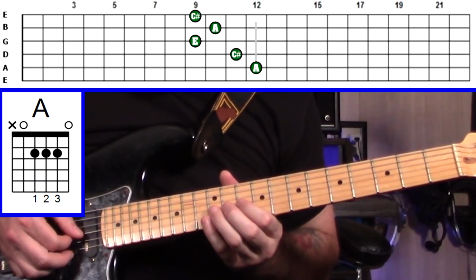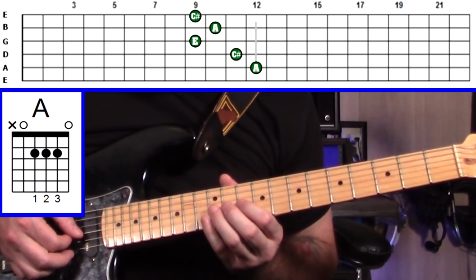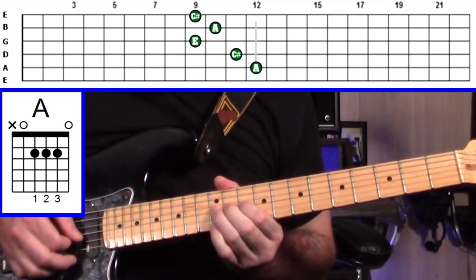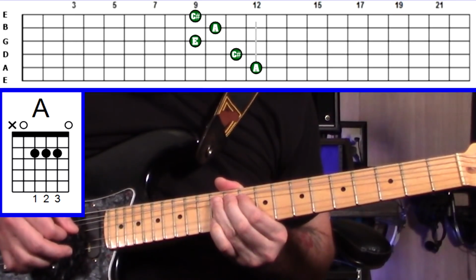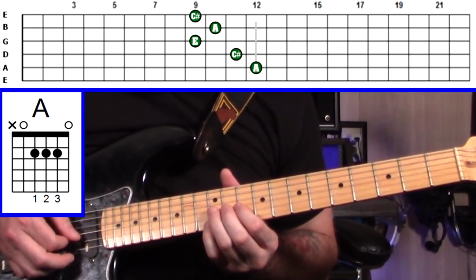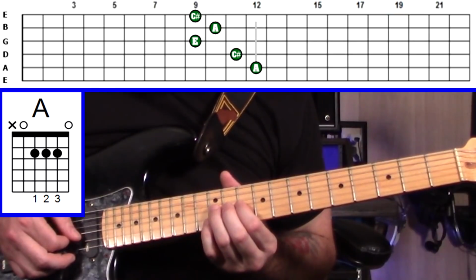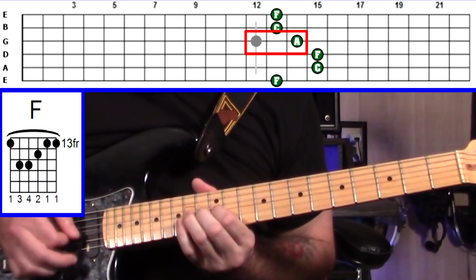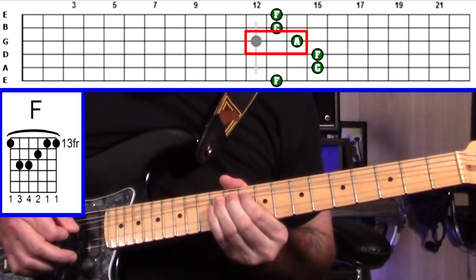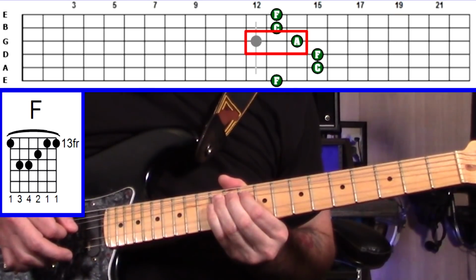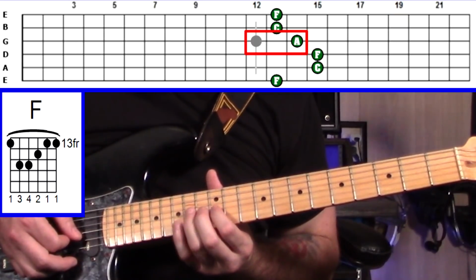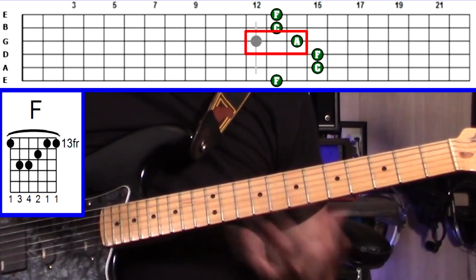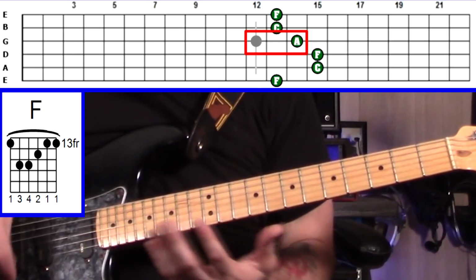And then he does a bend right here on the 12th fret of the G string. So he's bending that up one whole step. Why is he bending that up one whole step? Because he's trying to get to this note right here. The next chord after this part, as we already looked at, is an F major chord.